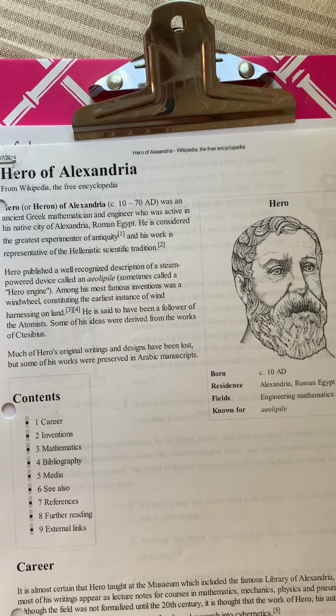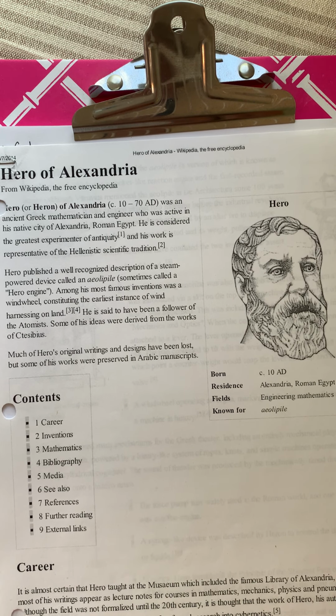Hi guys, we're going to start today a little bit different than usual. See if you're paying attention. You're probably wondering if you're in the right class. We're going to start by talking about ancient Greek history.